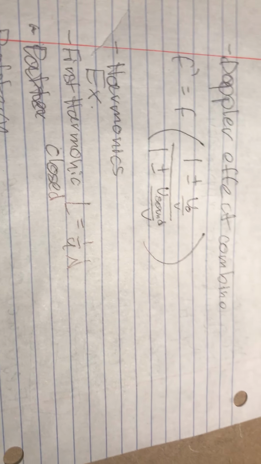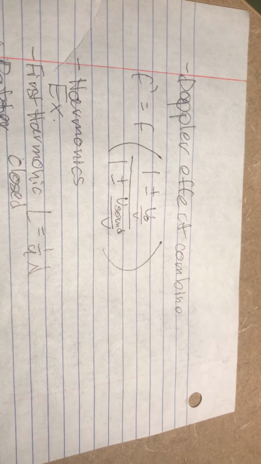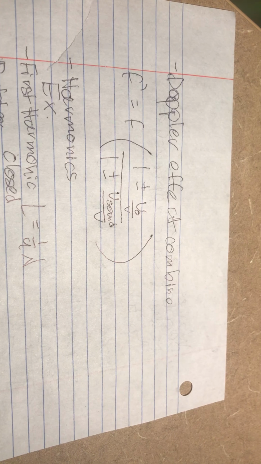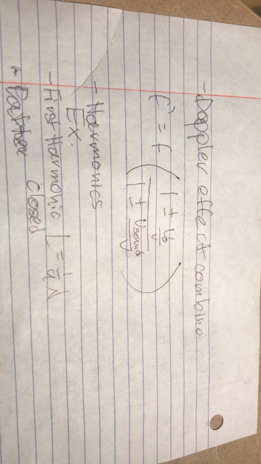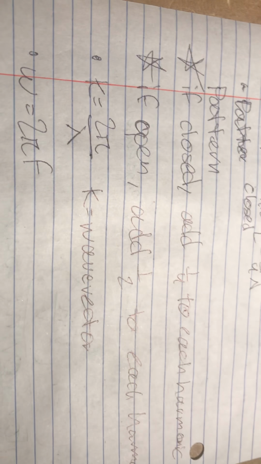Okay, and then harmonics. Just to give an example, the first harmonic, if it was a closed harmonic, is L equals 1 over 4 times the wavelength. And if you just want to notice a pattern that makes harmonics easier: if closed, just add 1/4 to each harmonic. If open, just add 1/2.